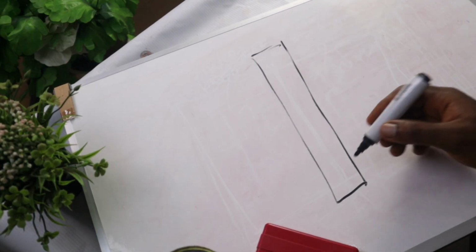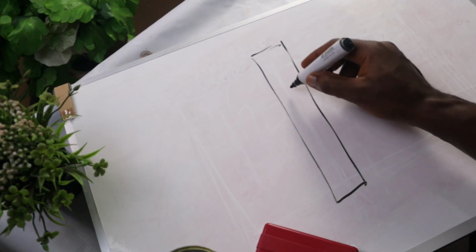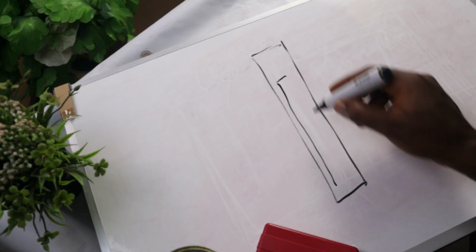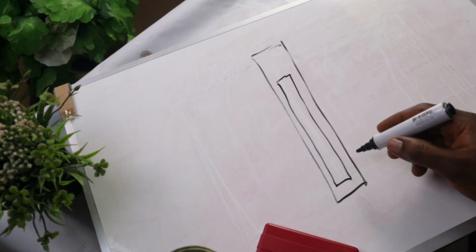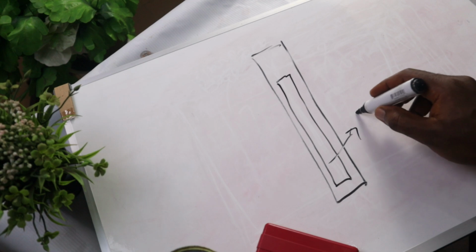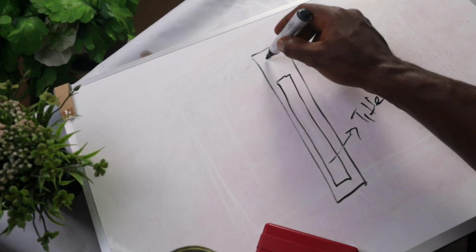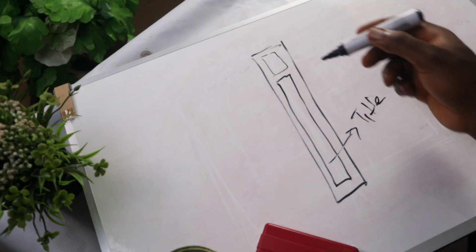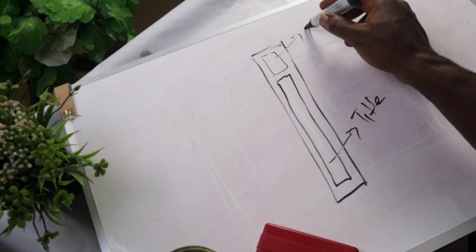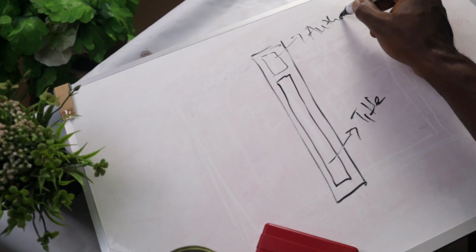The format I usually use is that from this point to this point, I write the book title. And at this point here, I usually write the brand name or the author name.